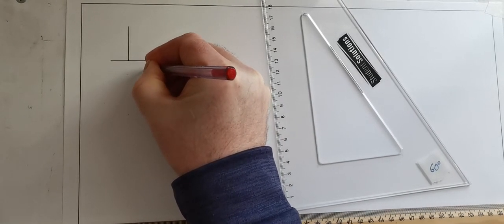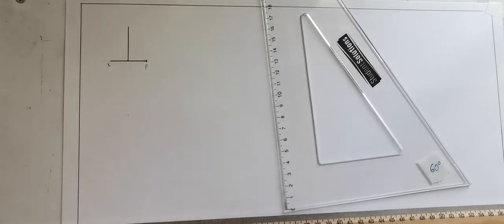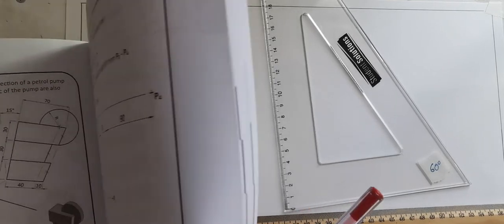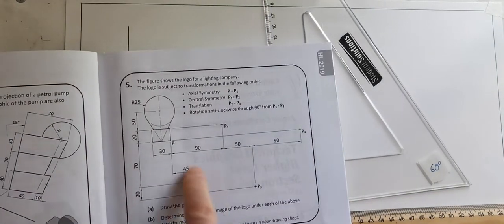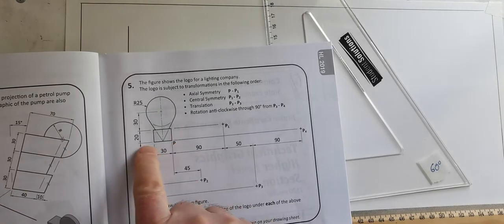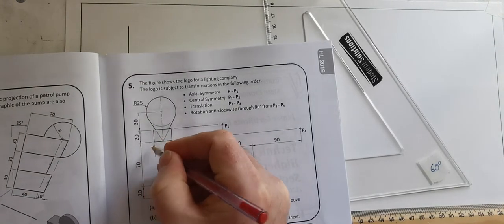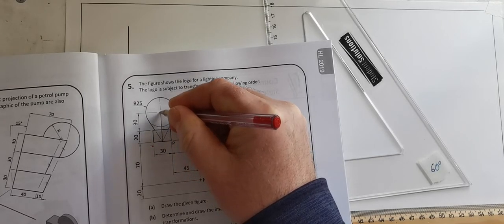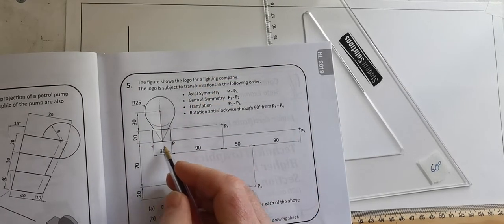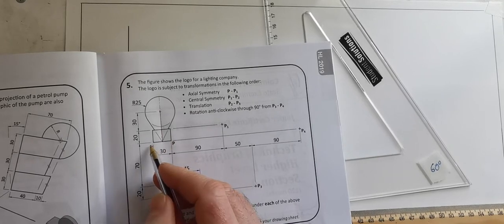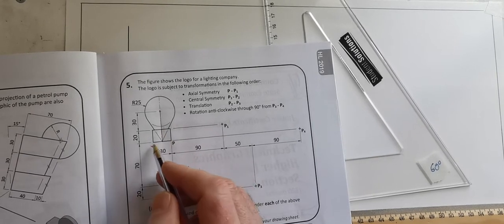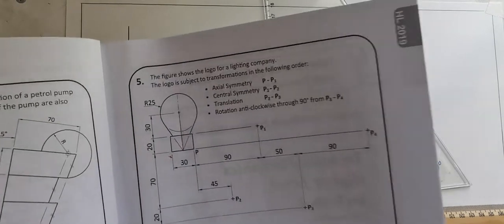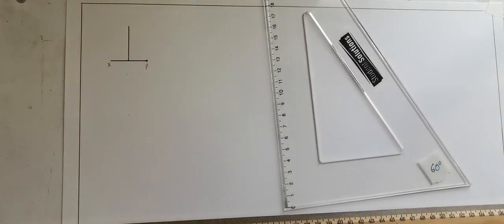That's my point P. So I'm going to call the other end X, because generally when you're doing any of these questions, the shape can be reduced down to Px and an upside down T, like that. Now the size may change, but you can always reduce it down to a T or a line or something like that to simplify the question.